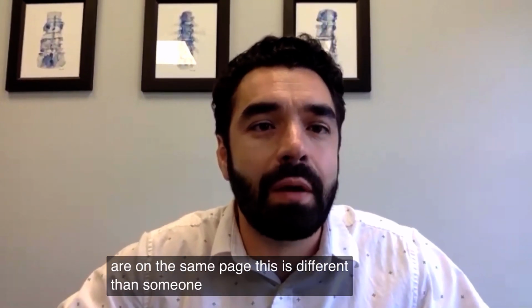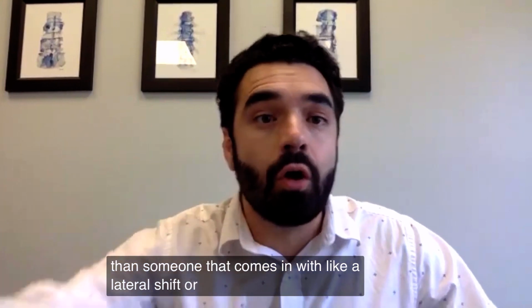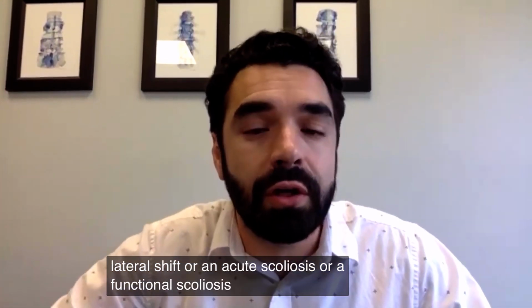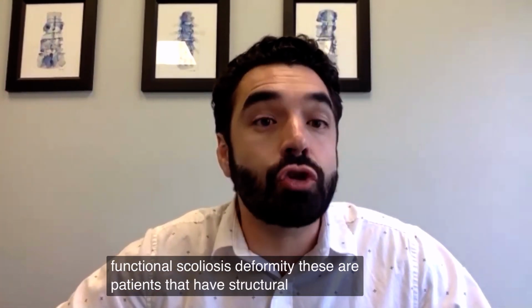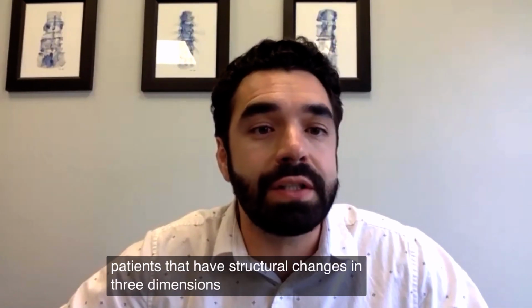This is different than someone that comes in with like a lateral shift or an acute scoliosis or a functional scoliosis deformity. These are patients that have structural changes in 3 dimensions.